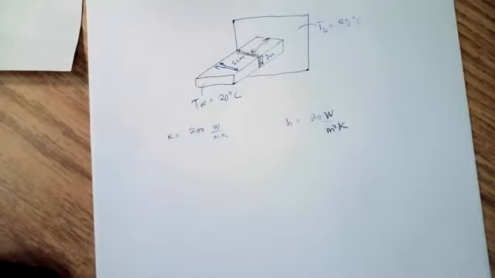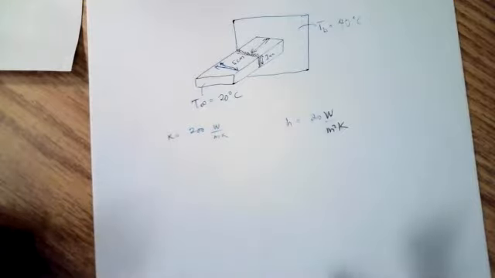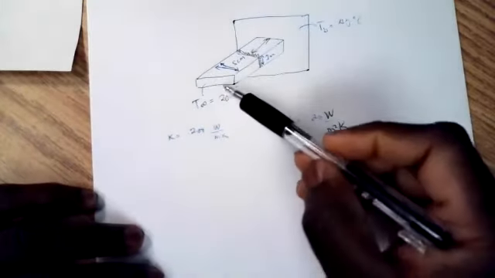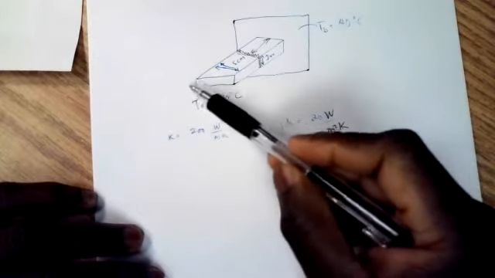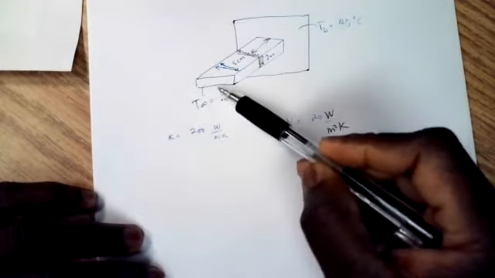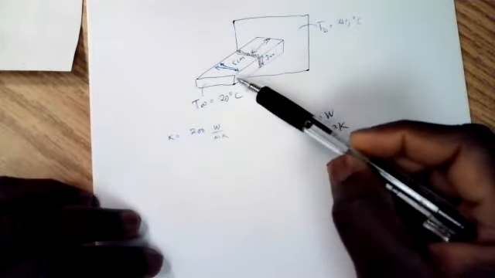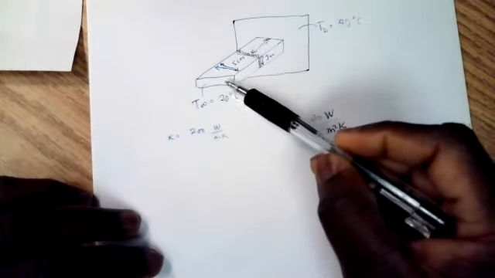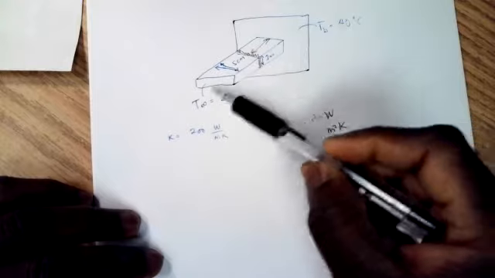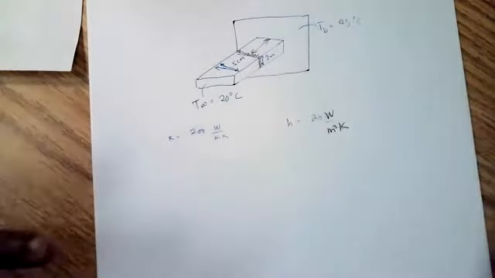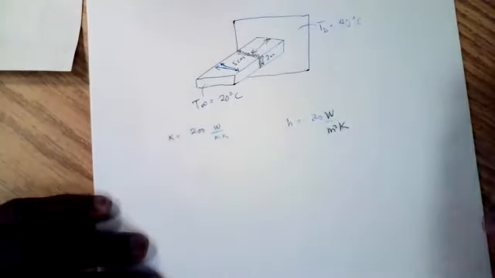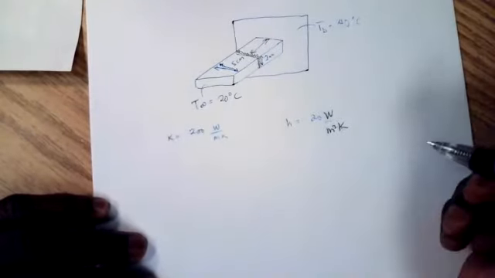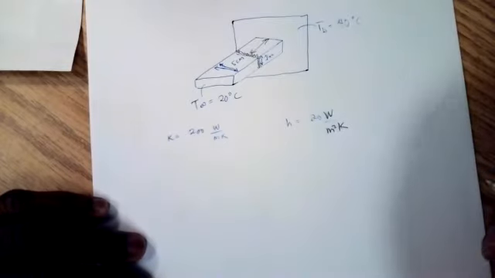First, do you have constant temperature? From all indications, we are just given a temperature at this point. You're going to lose energy from this fin, so we can't say we have constant temperature. It's not an adiabatic system; we haven't been told that in the question.